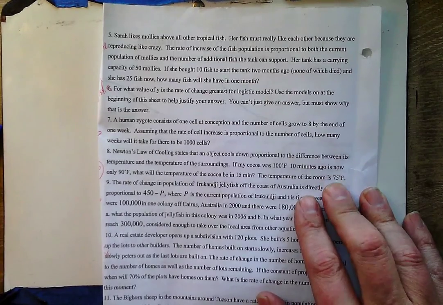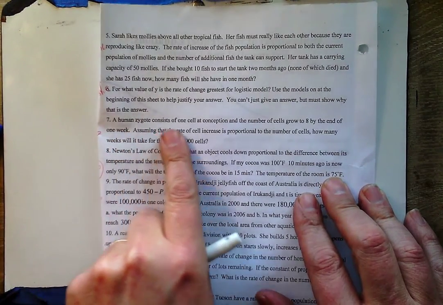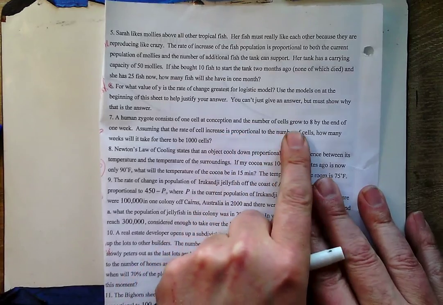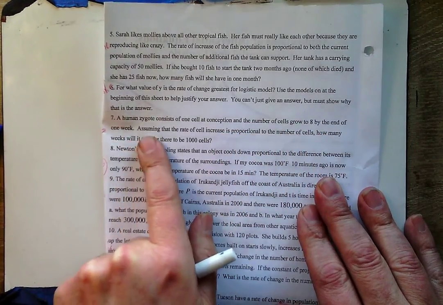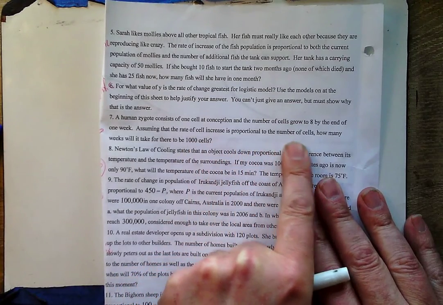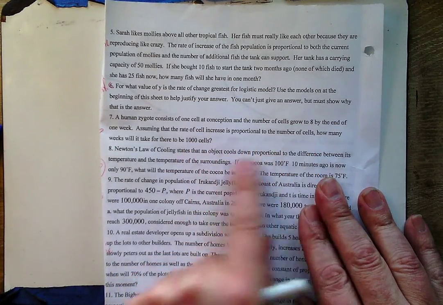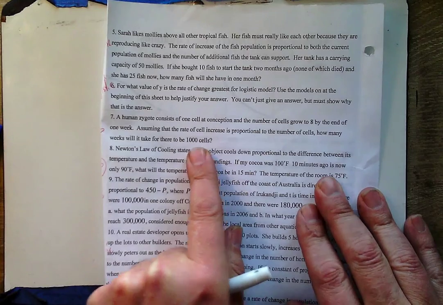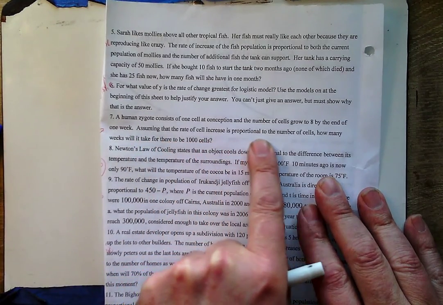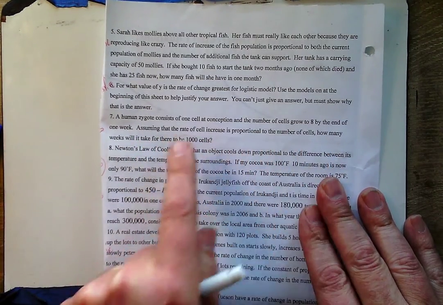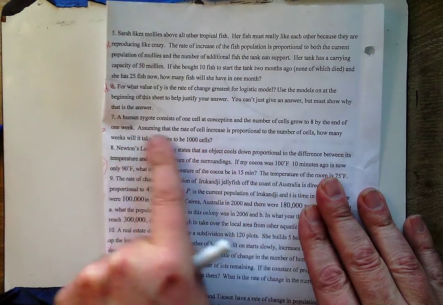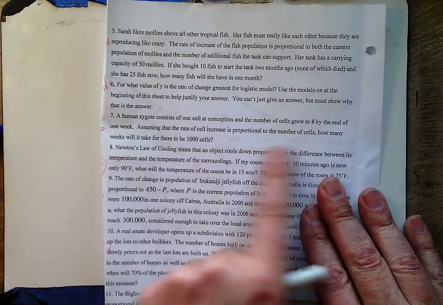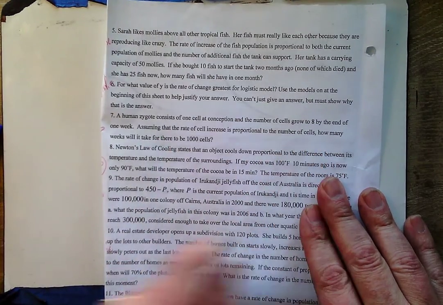You're safe. Okay. A human zygote consists of one cell at conception. The number of cells grows to 8 by the end of 1 week. Assuming the rate of increase is proportional to the number of cells, how many weeks will it take for us to get 100? Well, look. Assuming that the rate of increase is proportional to the number of cells, yes, 1, this is PERT, and 2, yes, I have to derive this. They've given me that equation. I mean, they told me the differential equation.